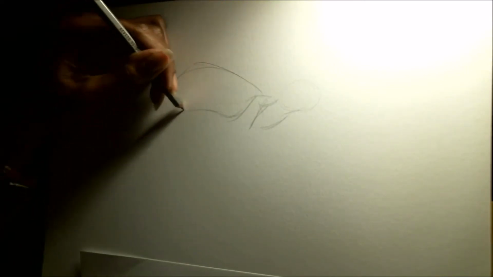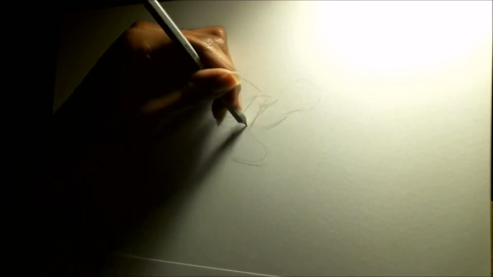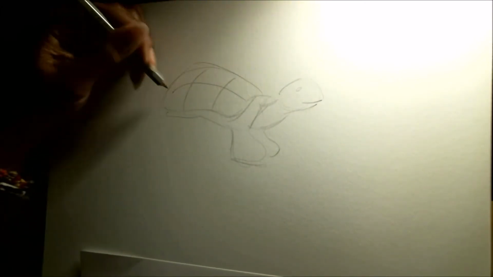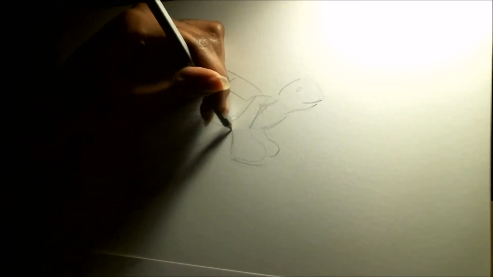So say, for example, I wanted to draw a turtle. This is a turtle off the top of my head. It's probably not going to be very great, but this is what I imagine a turtle to look like. This is just based on what everyone knows a turtle looks like in general. It has a head, it has a mouth, it has some lines on the shell, it has a tail, it has some feet, and it has a stomach.